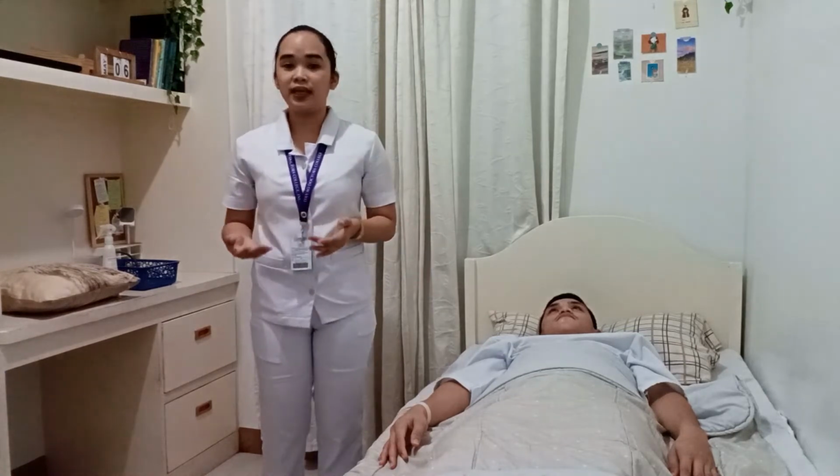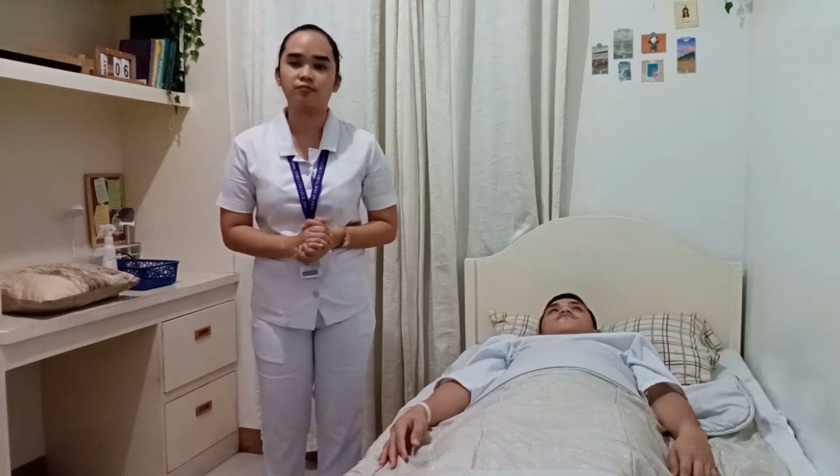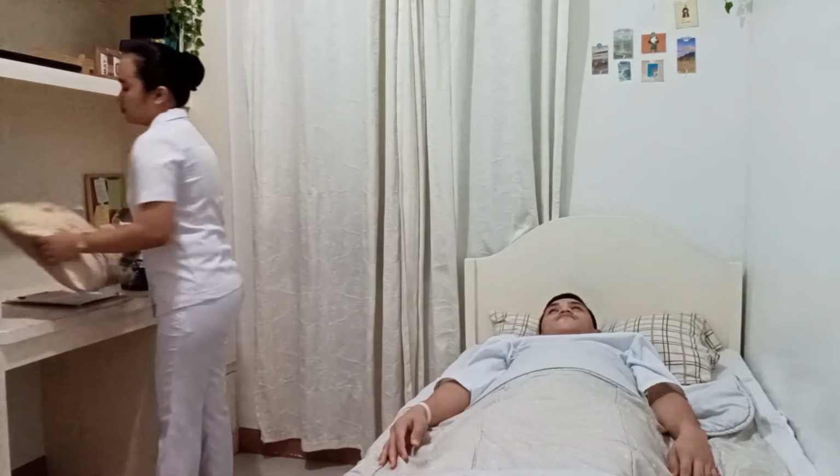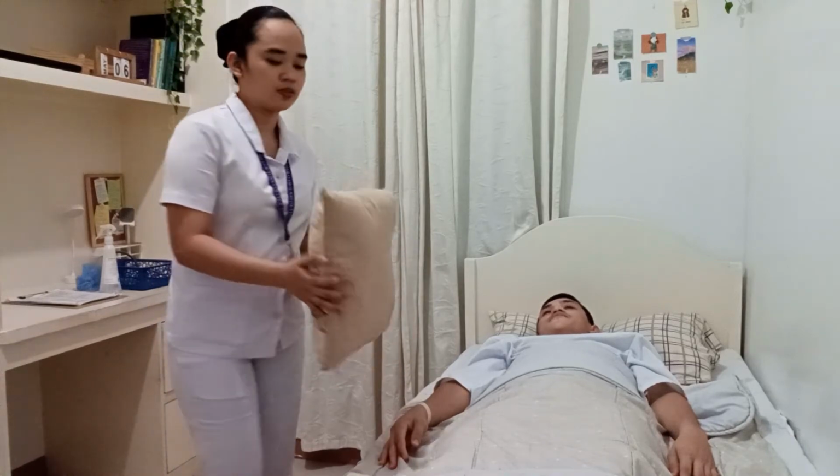So now, position the client in a supine position and place a pillow under the patient's knees to ensure abdominal muscle relaxation. Okay, Mr. Patrick, I'm going to place a pillow under your knees, okay? Okay.